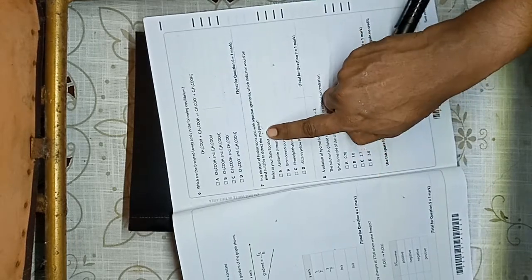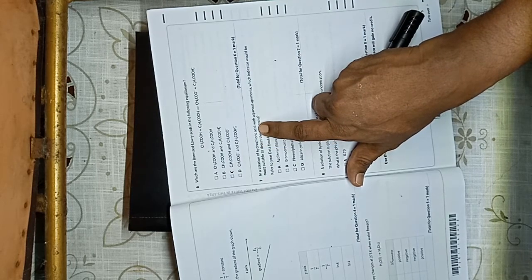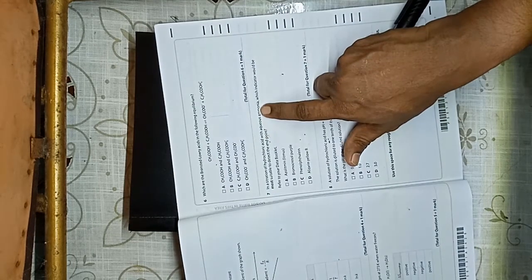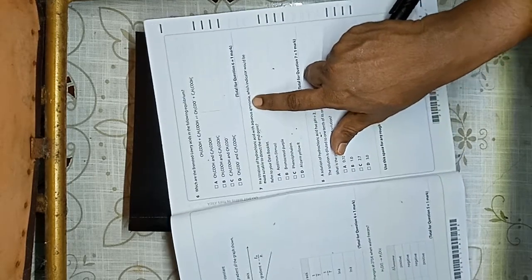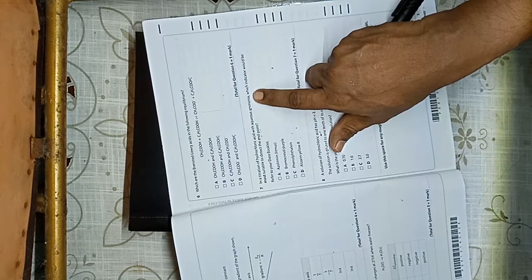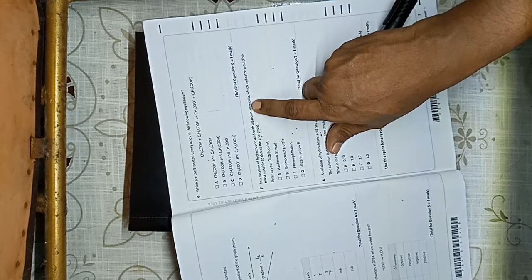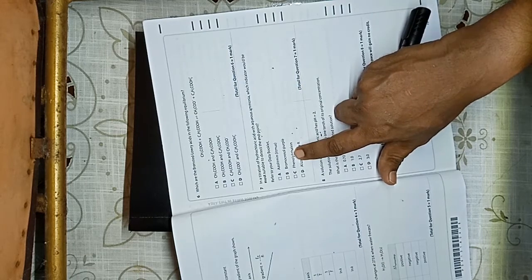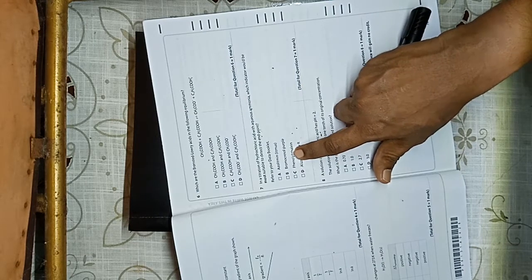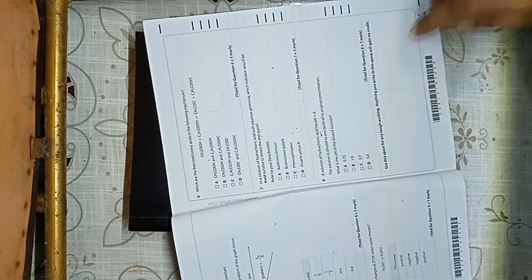Just think like an O-level student: hydrochloric acid is a strong acid, ammonia is a weaker base, then the ammonium chloride salt should be somewhat acidic. Therefore, at the equivalence point or end point, it should be acidic. Since it is acidic, the indicator should show its color in the acidic medium.